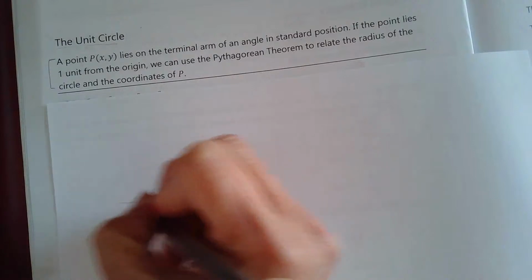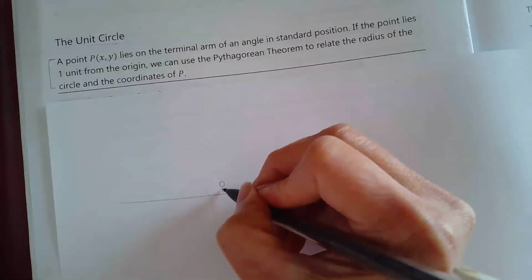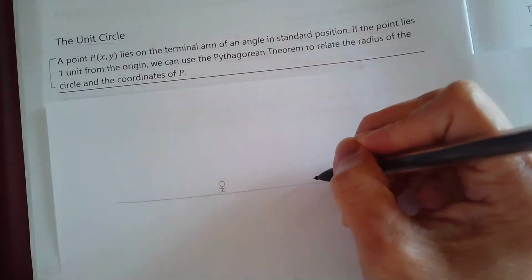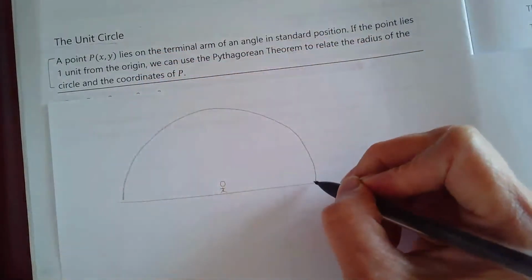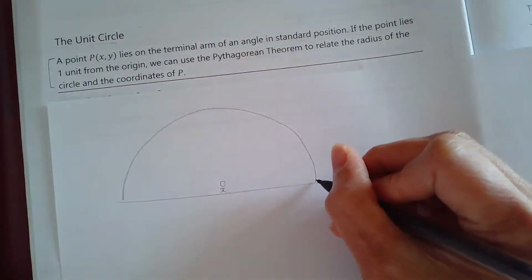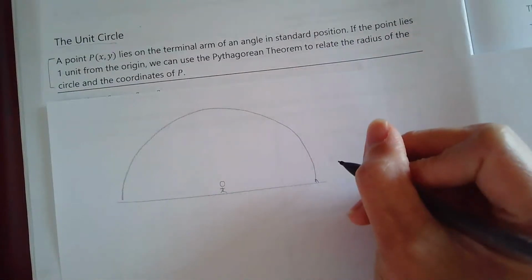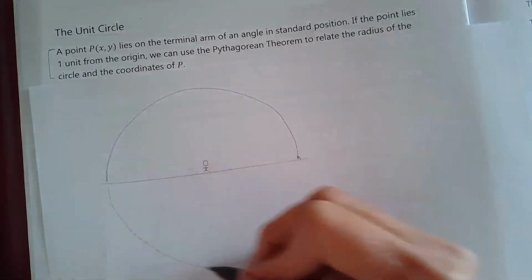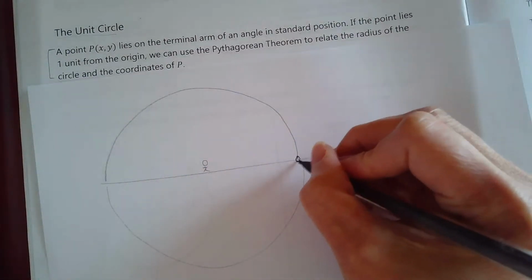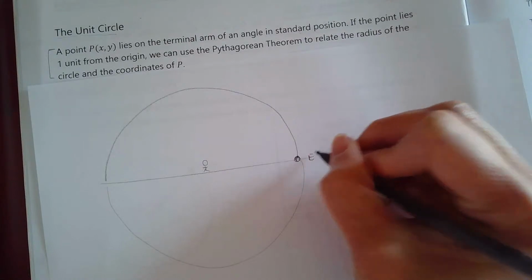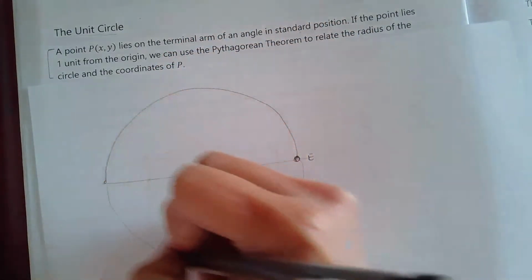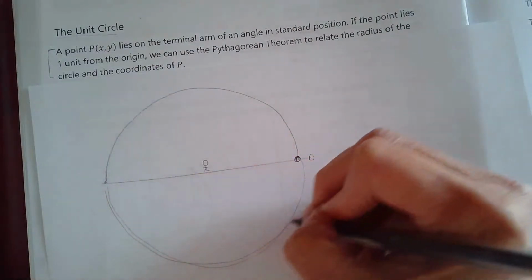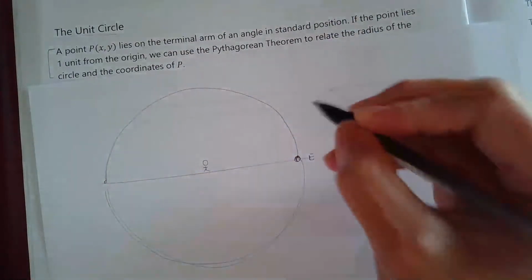So this is, let's say, the horizon, and this is us, people, looking at the movement of the sun across the sky. We know that the sun starts in the east, goes up, and then sets in the west, and it's just going to go around and come back to the east again.